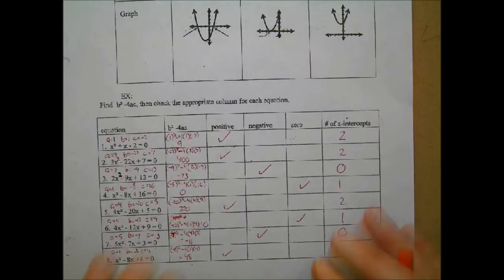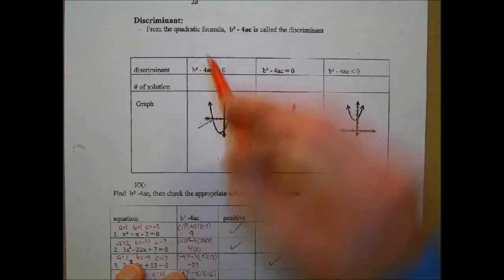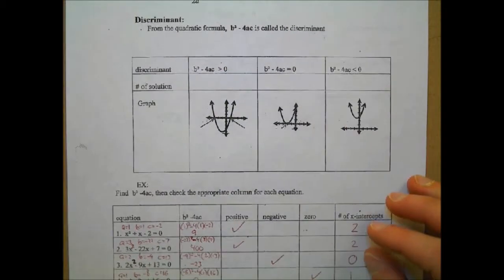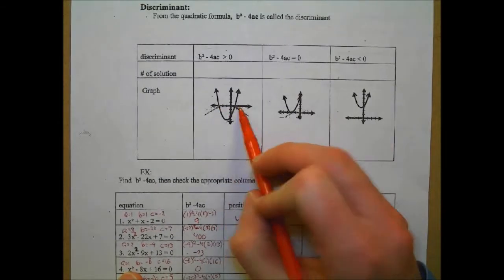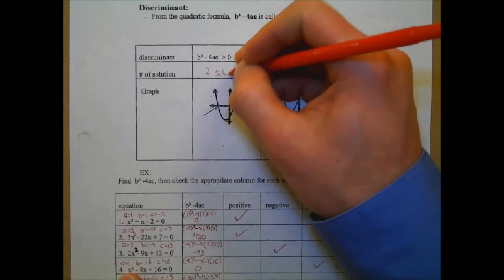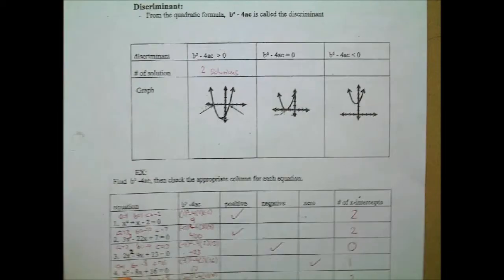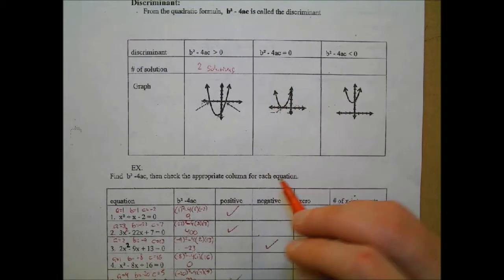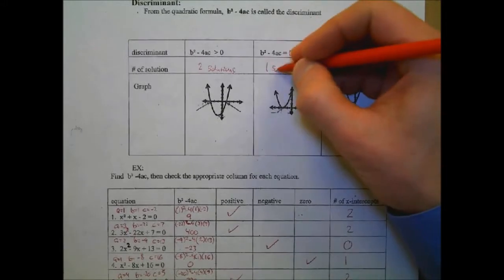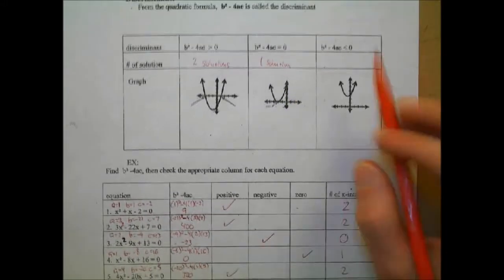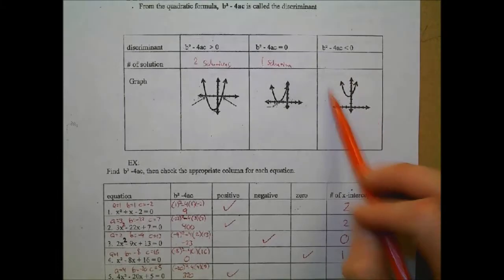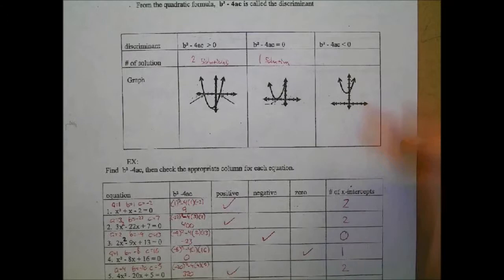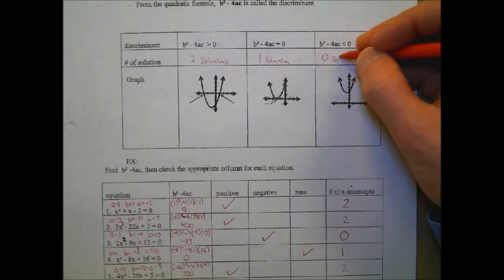All right, so what does this mean? Here's our discriminant. If our discriminant is positive, that means greater than 0. How many solutions do we expect again? 2. You can see them right there, 1, 2. If your discriminant is 0, again, just look at the graph here. How many solutions do you see? How many times does it cross the x-axis? 1. And then how many solutions does this show here? It never crosses the x-axis, so 0 solutions.